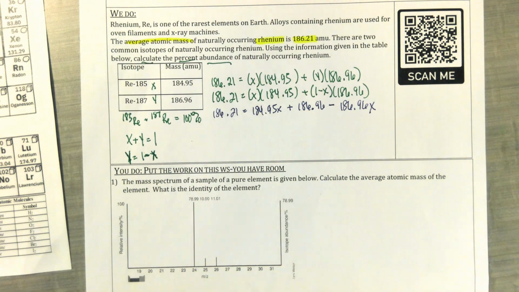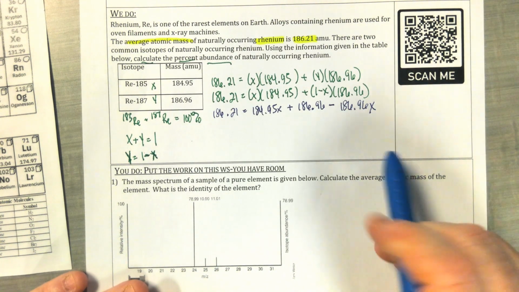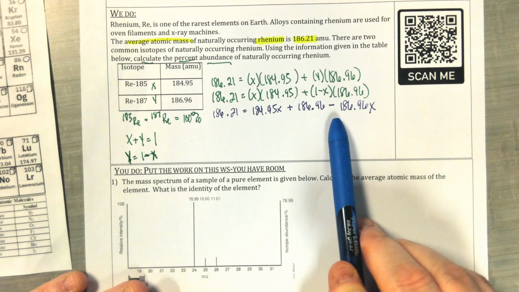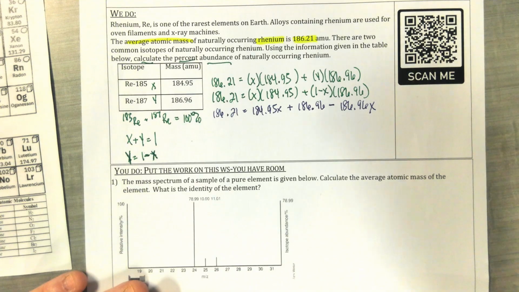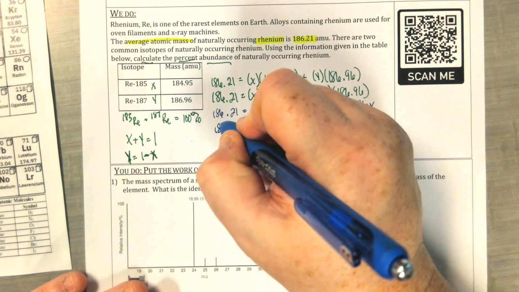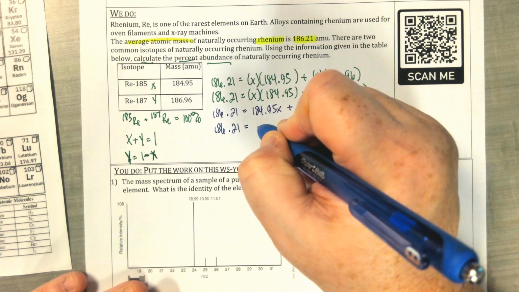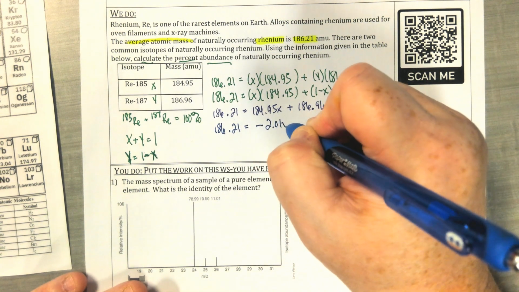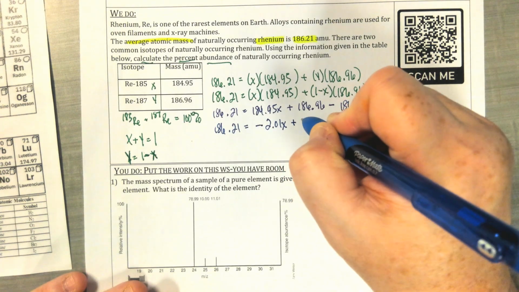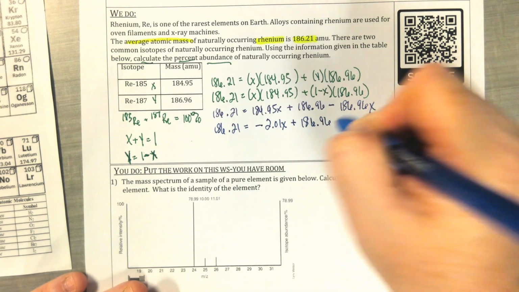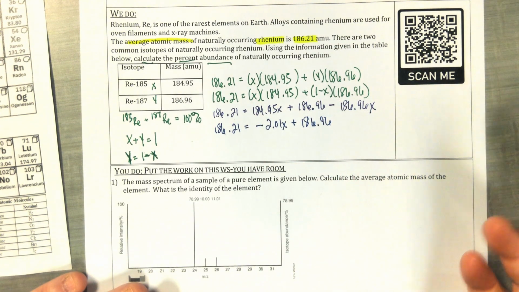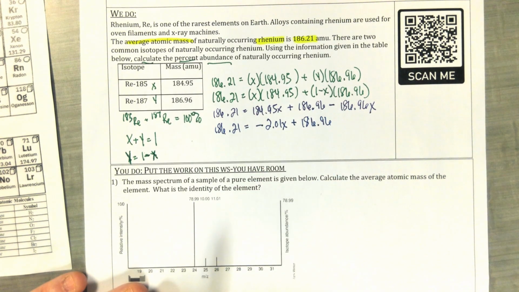And if we combine those, and I'm going to change colors, if I take 184.95 and add it to negative 186.96x, I'm going to get 186.21 equals negative 2.01x plus 186.96. Okay, so I just took this and added it, and because this is higher, it's going to be negative.